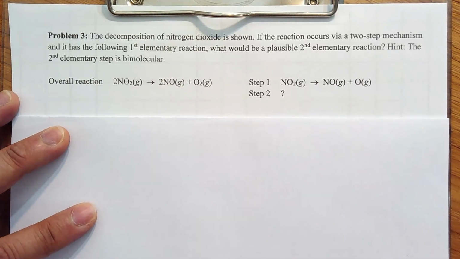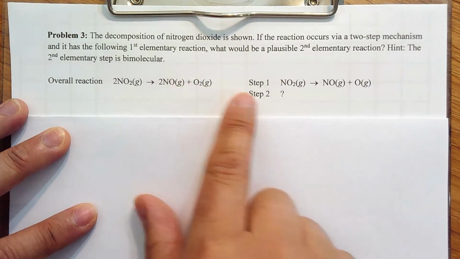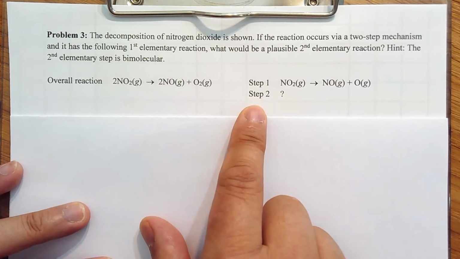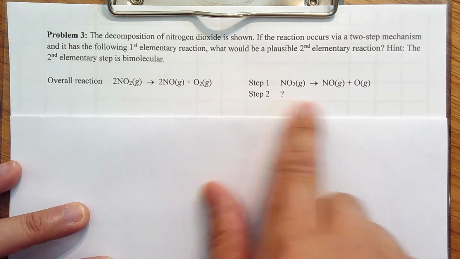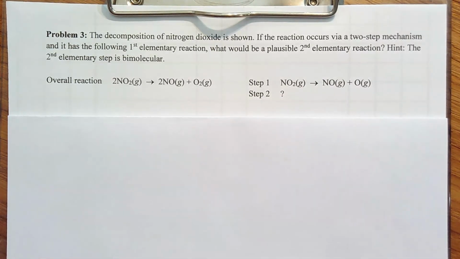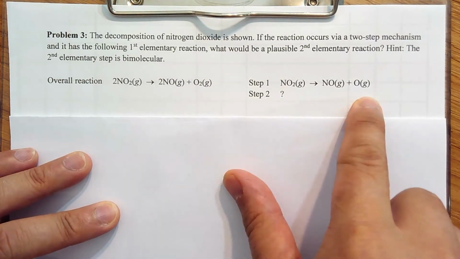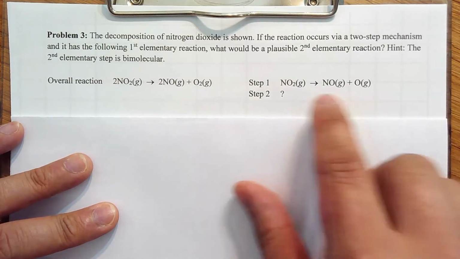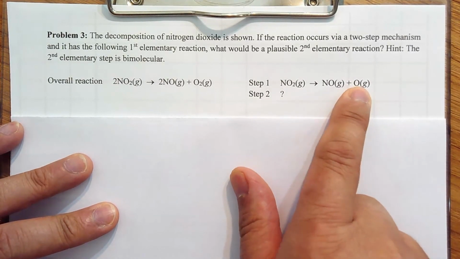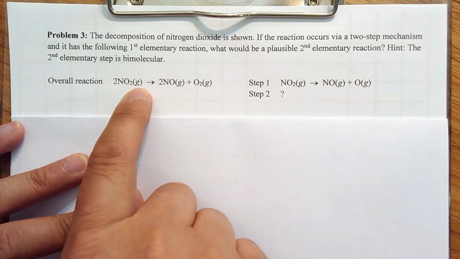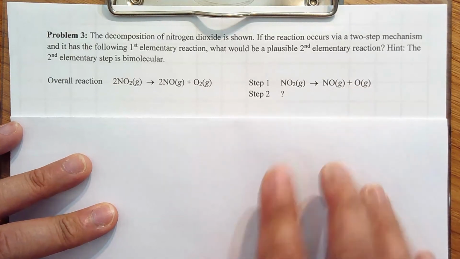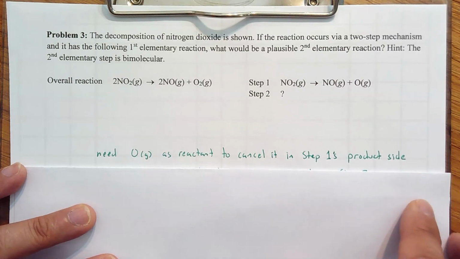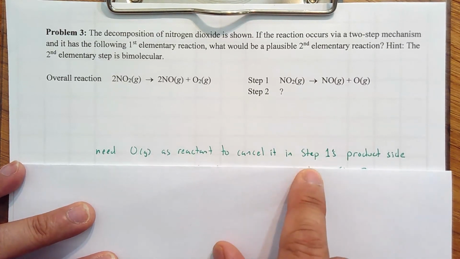They gave you that, and they told you in this problem that you have a two-step mechanism, two elementary reactions, and they only gave you the first step, and you have to figure out the second one. This is just like Hess's law. You have to pretend, what do I need here, so that when I add these two up, I get the result? The first thing I notice is that you produce an O in the first step, but there is no single oxygen in the overall reaction. We have to cancel that oxygen. I think that's where I would go first. You need O gas as a reactant in step 2 to cancel it in step 1.